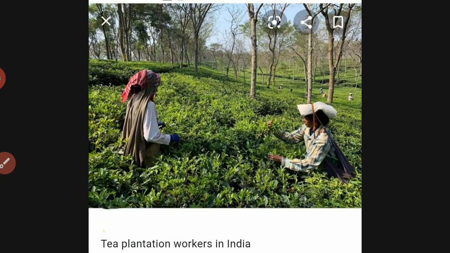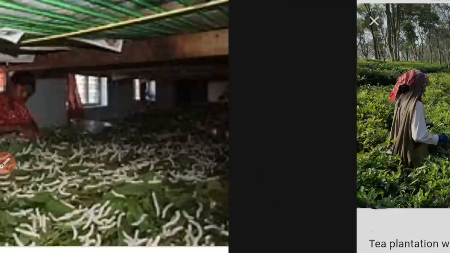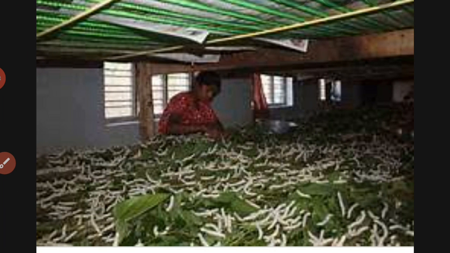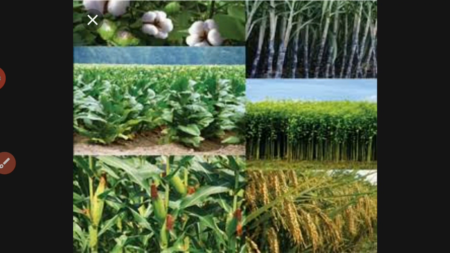Tea is mostly grown in plantations in Assam and West Bengal. Silkworms are reared in parts of Bihar, West Bengal and Assam. Cotton, jute, silk, sugarcane and oilseeds provide the basic raw materials for the textile, sugar and edible oil industries.